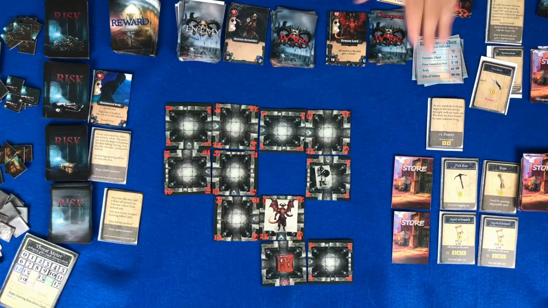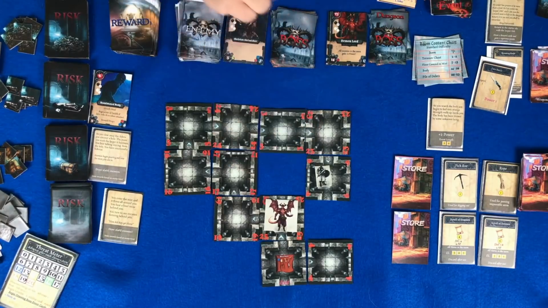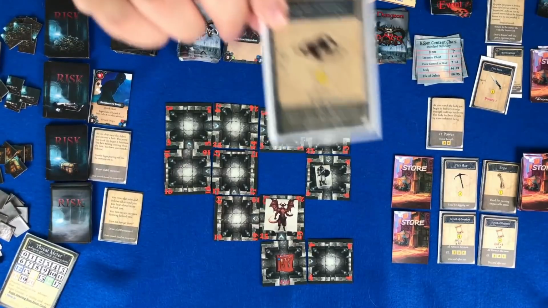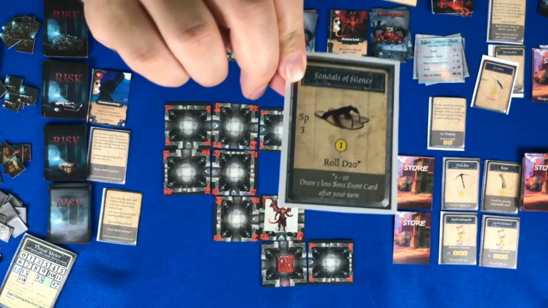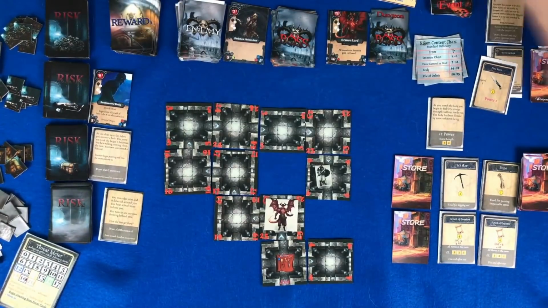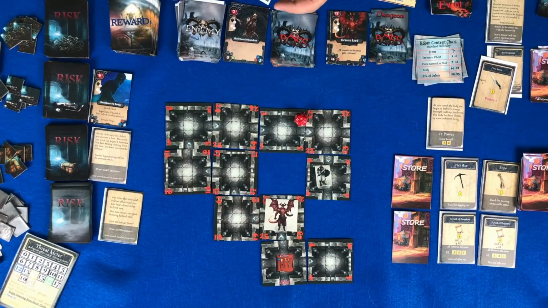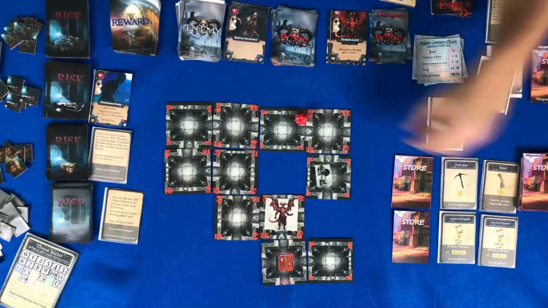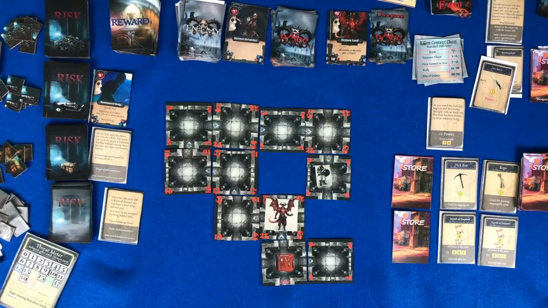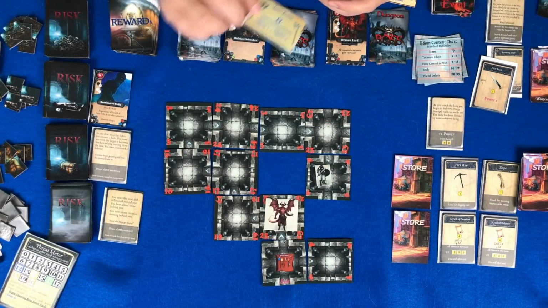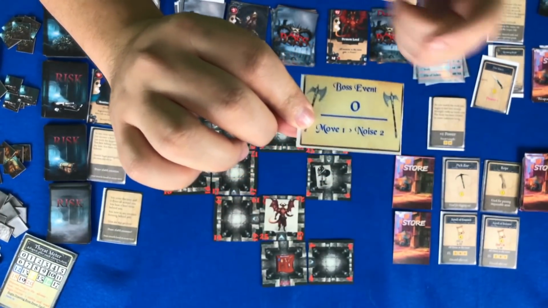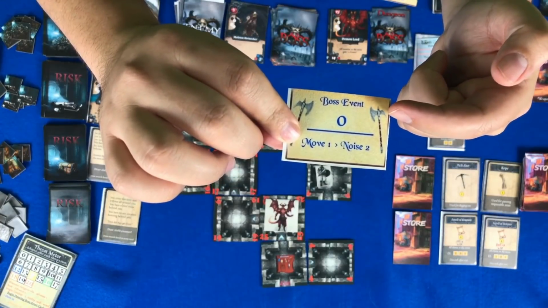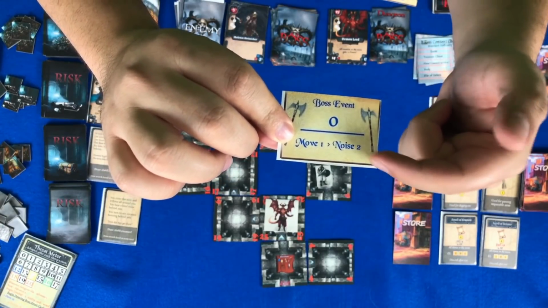So here we moved as well as entered combat. But if you remember correctly, I picked up the sandals, which can reduce it by 1. So we're going to do this roll first. It's a 4, so we do draw 1 less boss card during this turn. So for the boss event, now we look at the bottom section of this card. Before the boss is drawn, you go through the top. And then after the boss is drawn, you move to whatever is in the bottom.